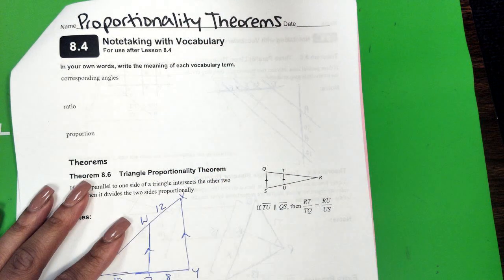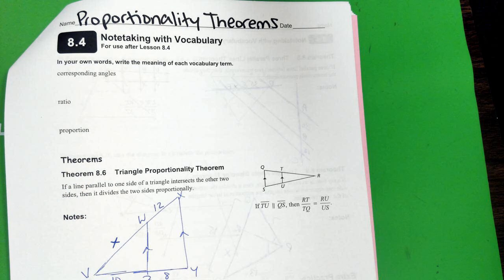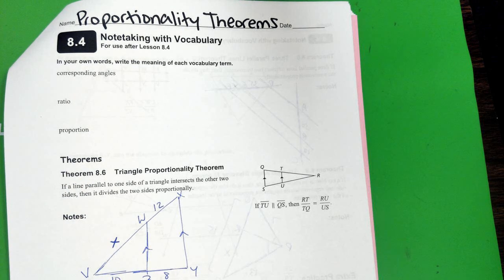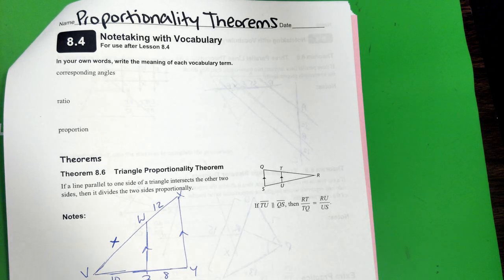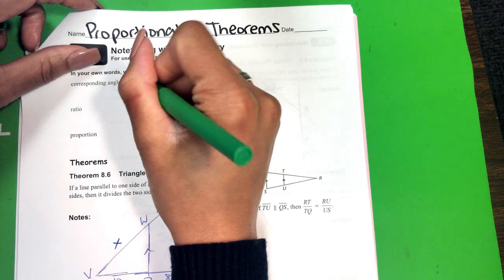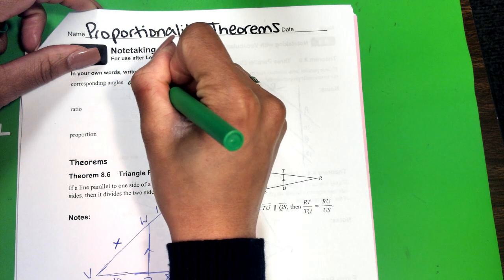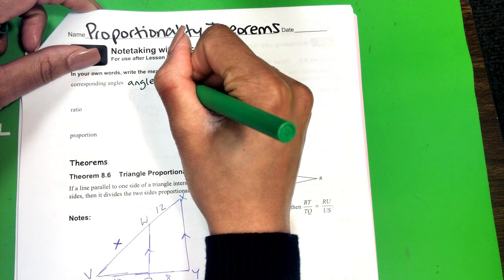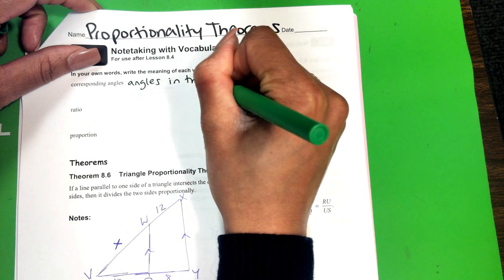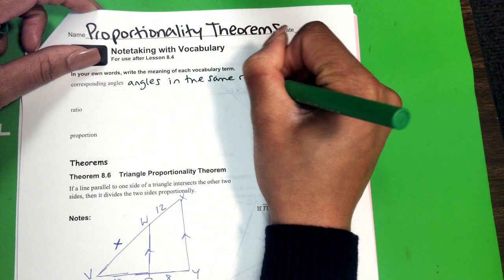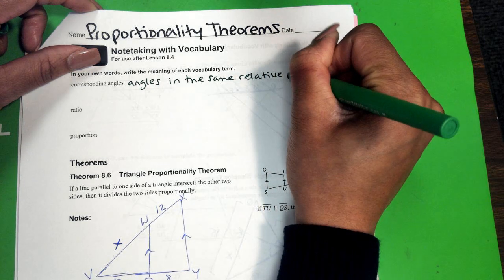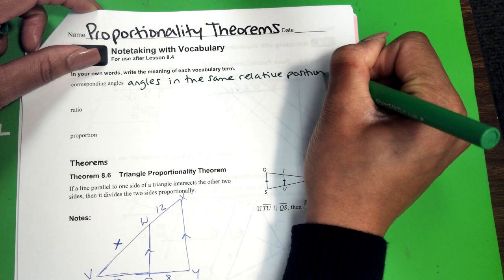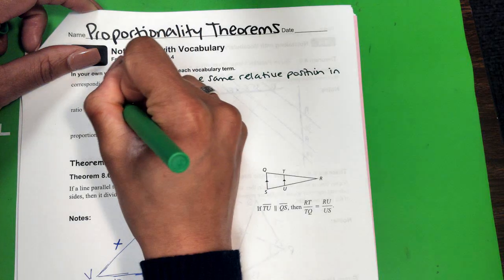We have corresponding angles, and corresponding angles are pretty much matching angles. So these are angles in the same relative position in two figures.